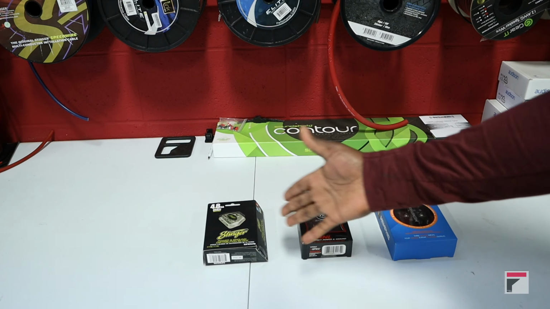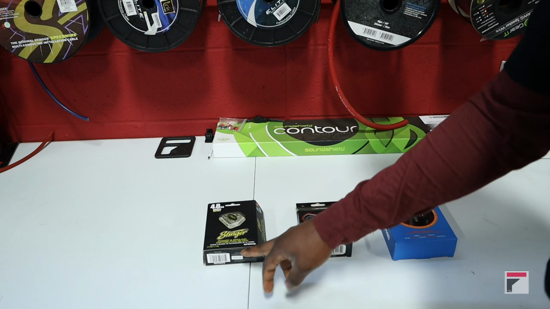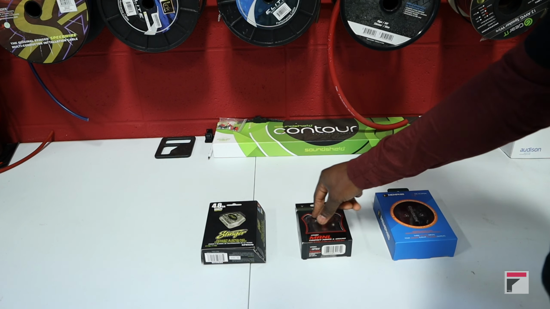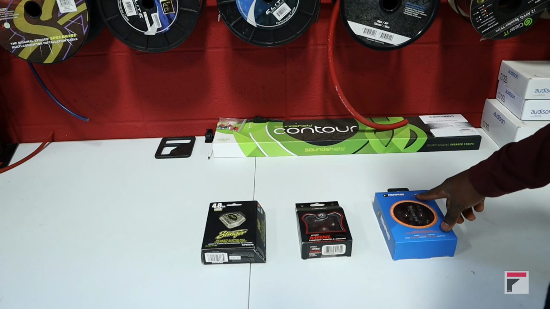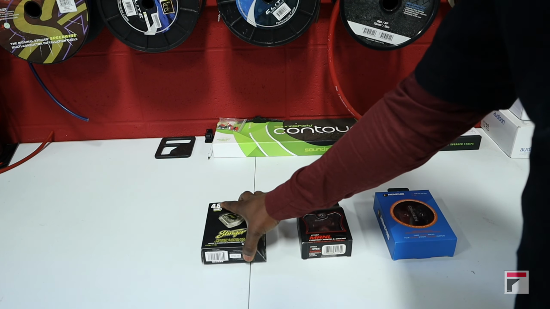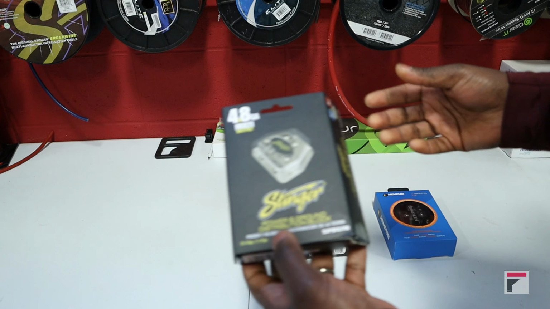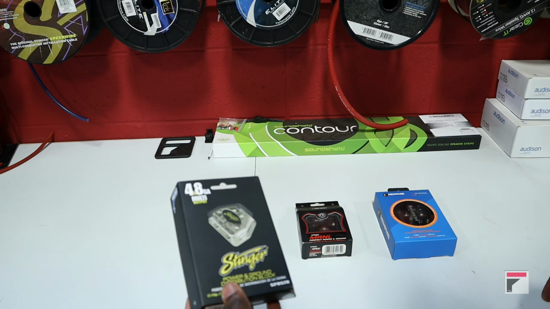We have 3 power distribution blocks on our bench here. We have the Stinger SPD 570, the T-Spec VPN-B2, as well as the Memphis D-Block PJM. So we're going to go over the specs of these power distribution blocks to see what they can do. We're going to start with the Stinger here. They are all power and ground distribution blocks, by the way.